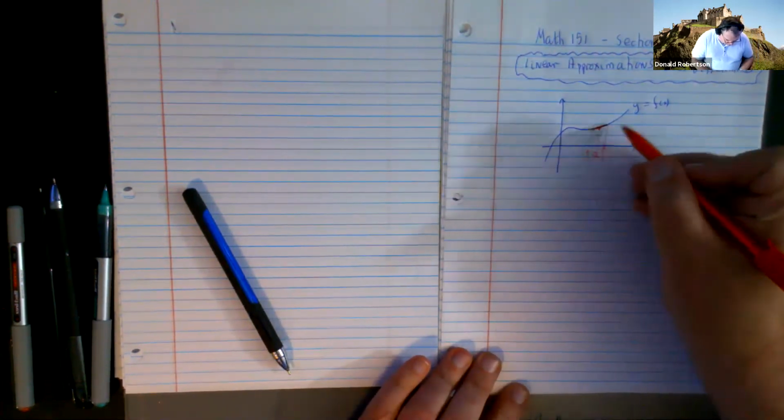So you can imagine, as long as you're in this range, from here to here, then the value of that straight line and the value of the function will be very close to each other. And we call this line the linear approximation function.